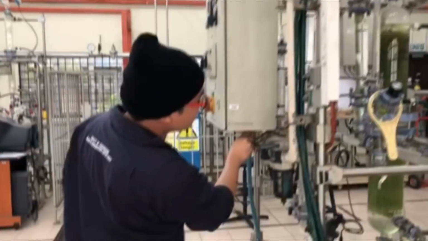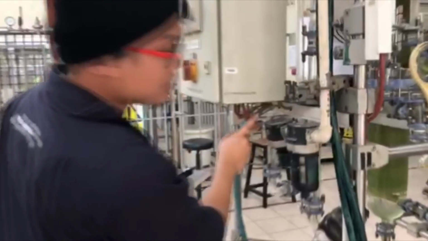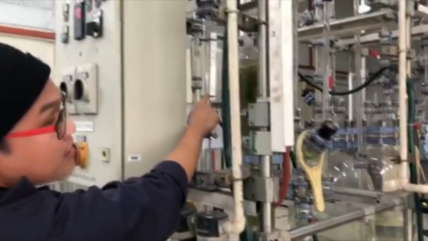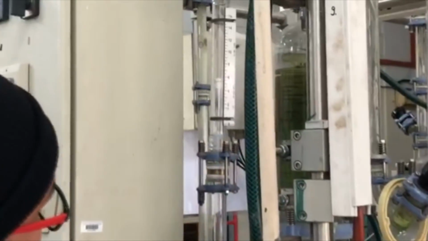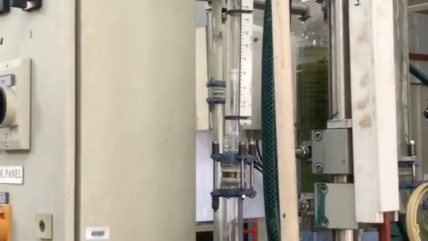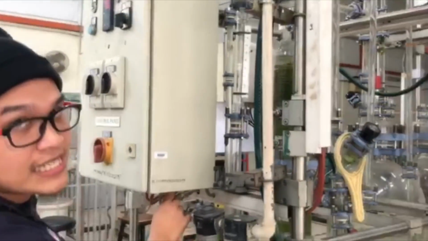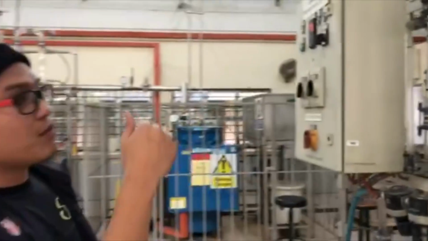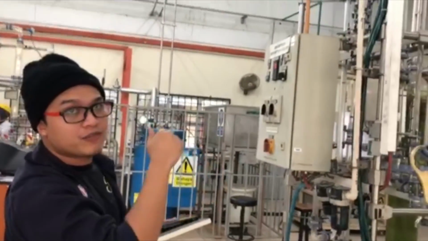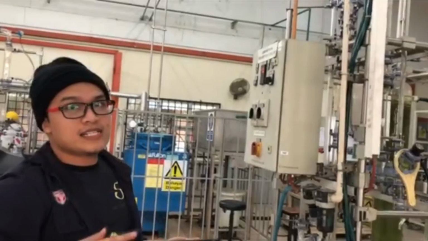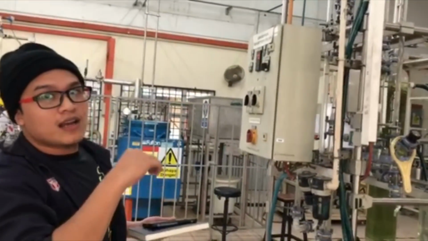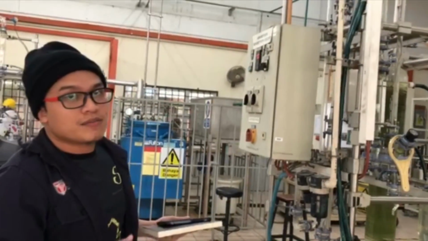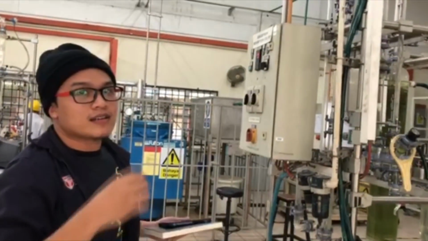We will control the air flow meter by this valve, and we can see the air flow meter here at this flow meter. So we can control it for our desired flow for air, and then we will keep constant both of the flow air and flow water for 10 to 15 minutes until the reaction stabilize, and then we get the result.